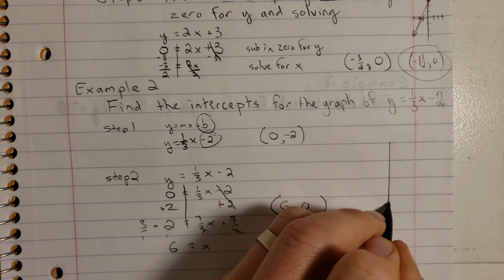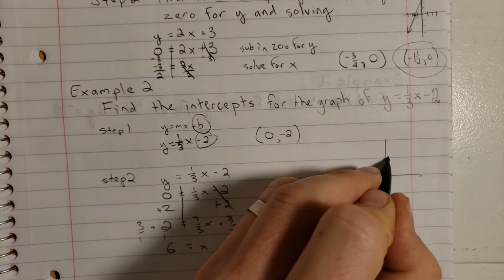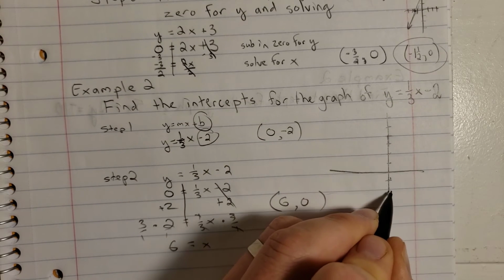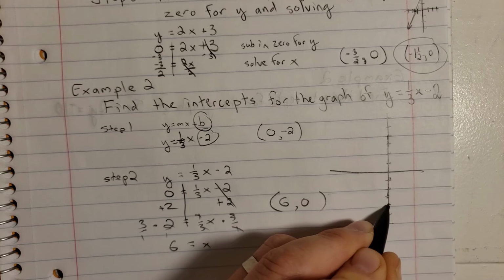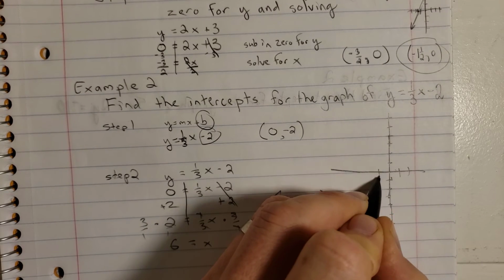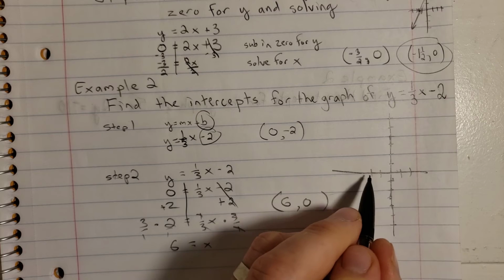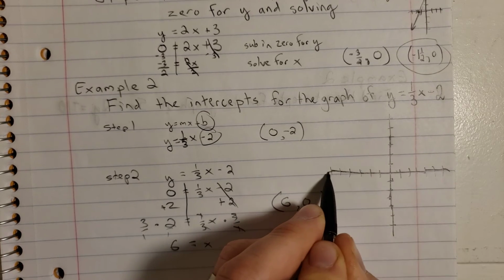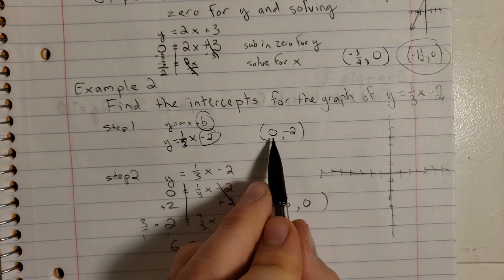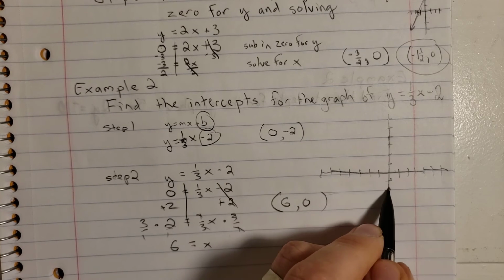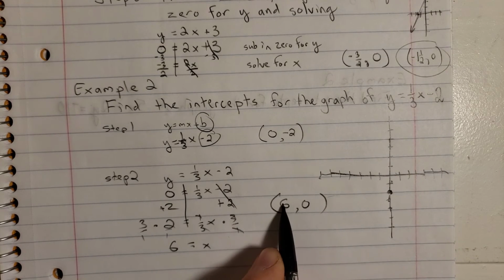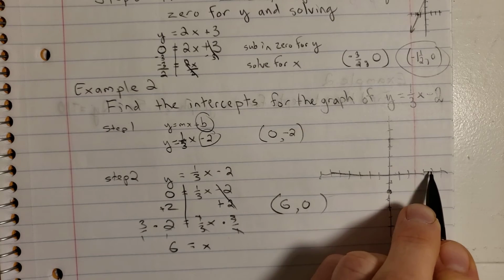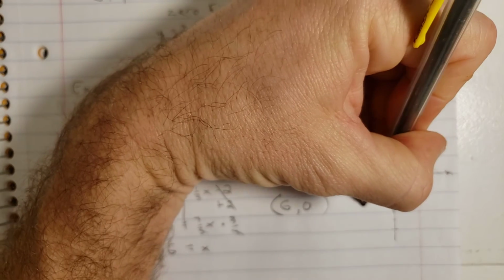If we were to graph that, okay, 1, 2, 3, 4, 5, 6. All right, we have a very rough graph here. If I plot this at 0 over, down 2, that's right here. And 6 over, 0 up. 1, 2, 3, 4, 5, 6. And there's my line.